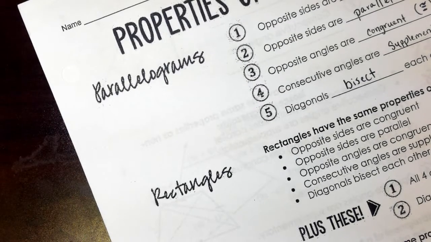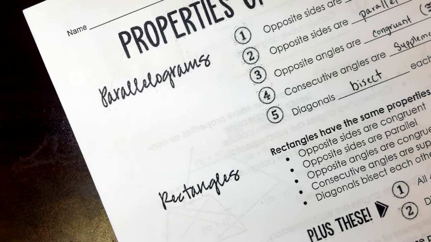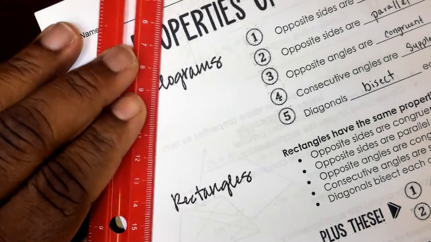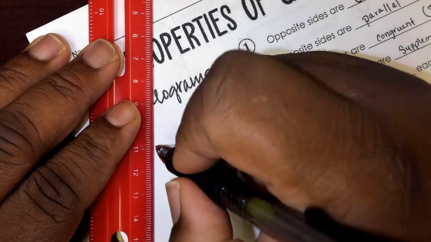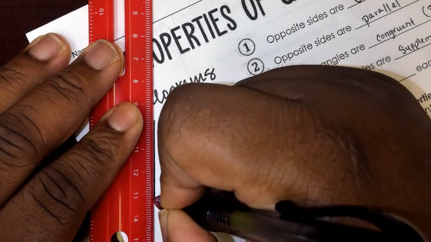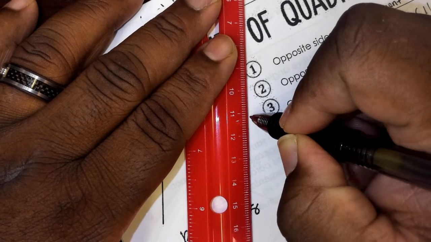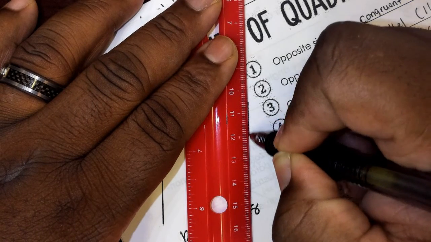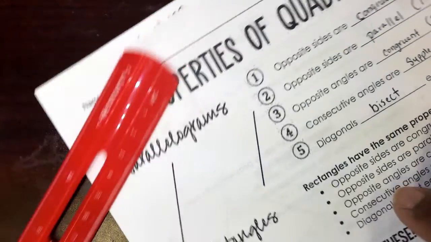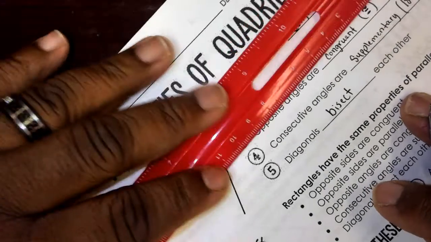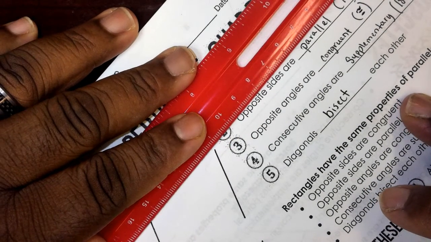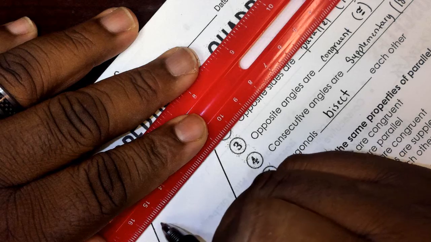Out to the side, I'm gonna draw and label one. I got a ruler, you don't. You can just do your best. You probably don't know what one looks like yet, but I'm gonna draw one. And you can look at your note sheet and you can see what a parallelogram looks like.